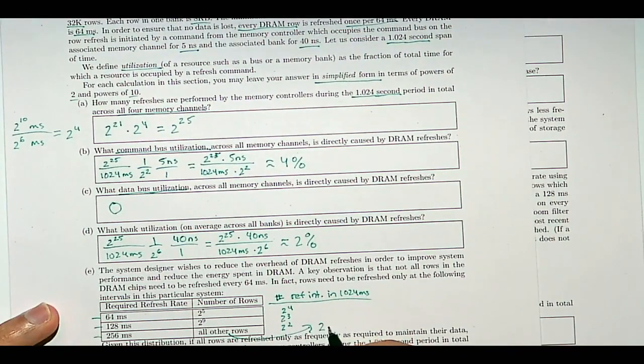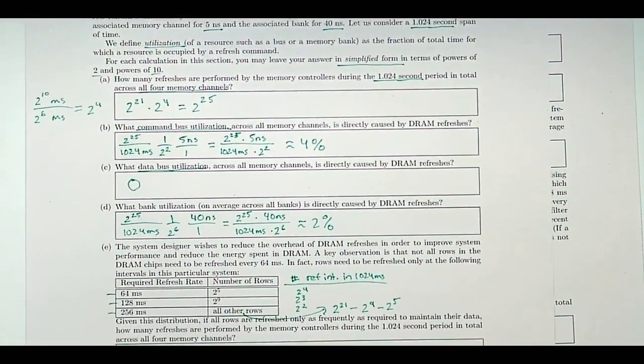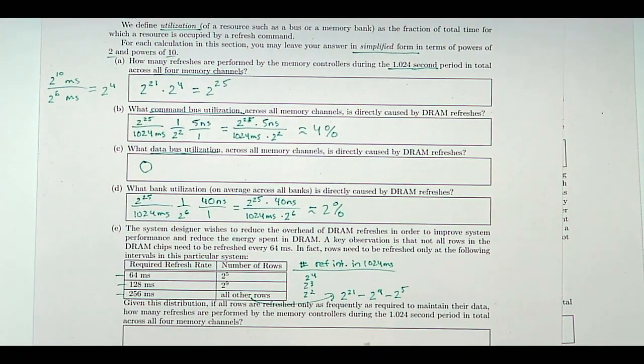And so we can simply write this as 2 to the 21 minus the rows that are specified, right? So minus 2 to the 9 minus 2 to the 5. And so now we have all these quantities. And so figuring out how many refreshes are necessary during this period is just multiplying those values through, right?